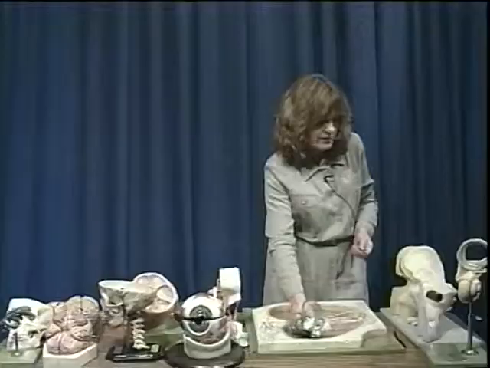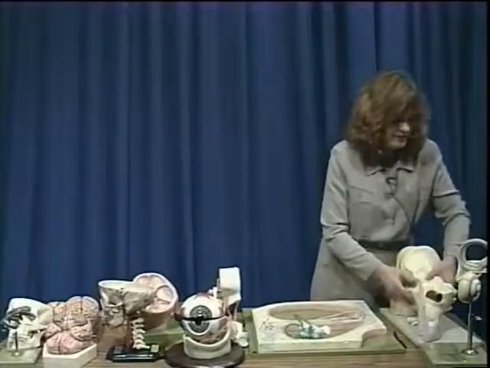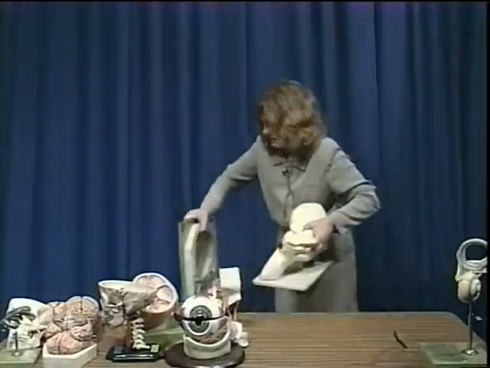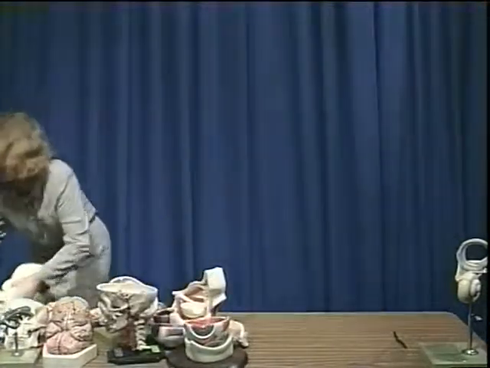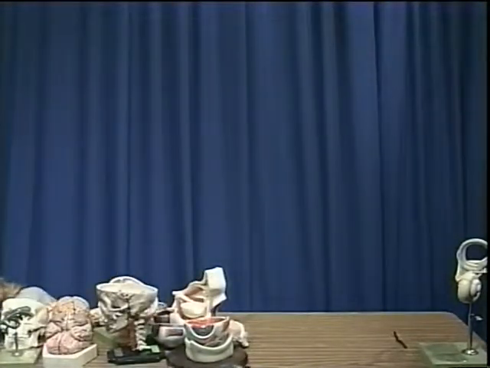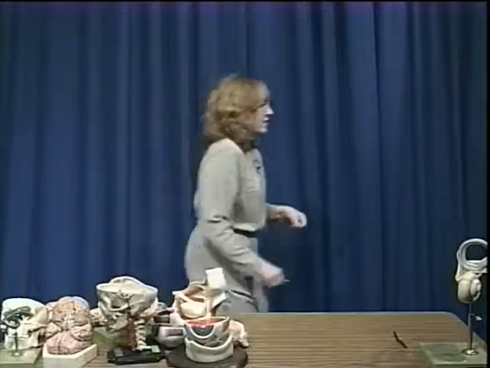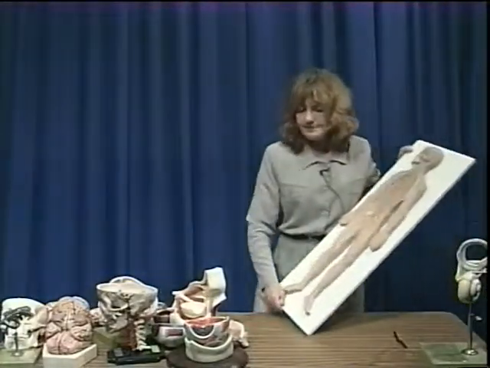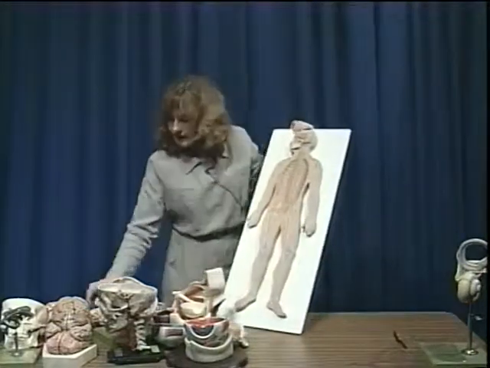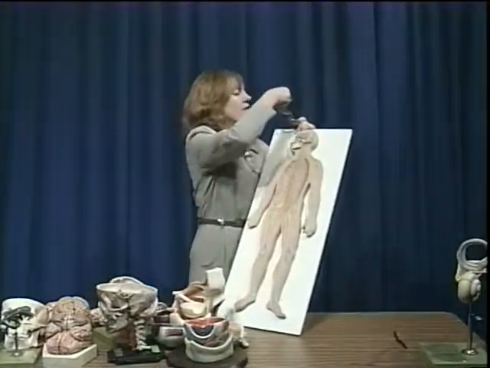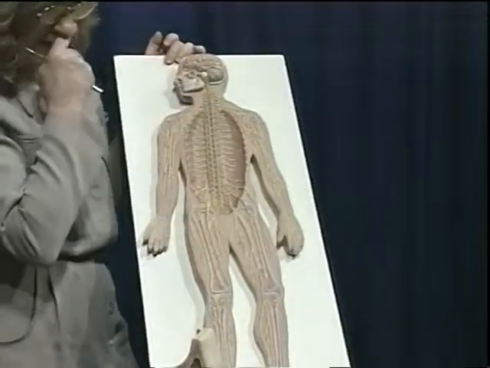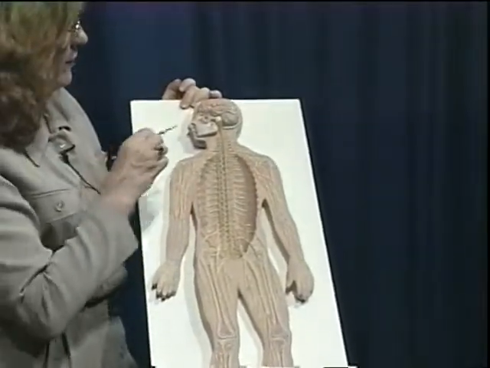So now what I'm going to do is pull some spinal cord models over. So I'll just, almost knocked them all off. Set these down. And I'm going to first show you this nerve man. And I need my glasses for this part. So if you, again, cannot see some of these parts, just make sure you get a close-up view in class.